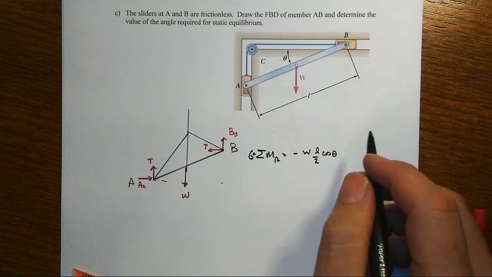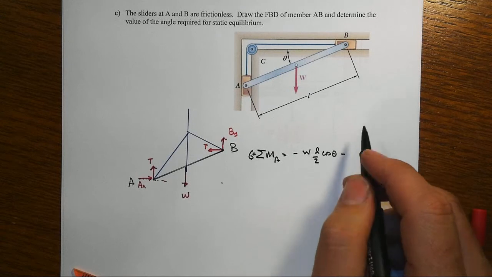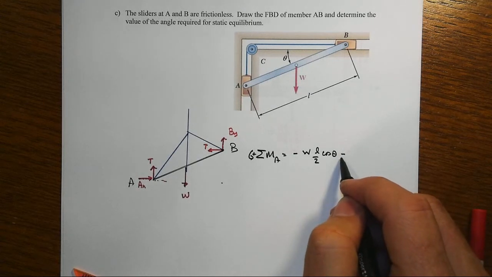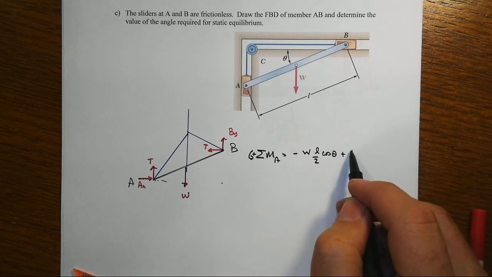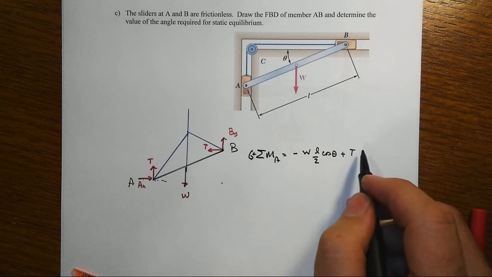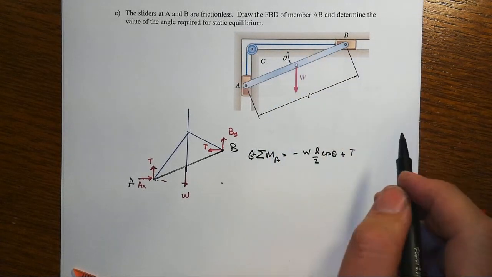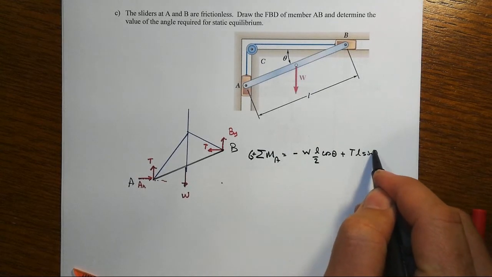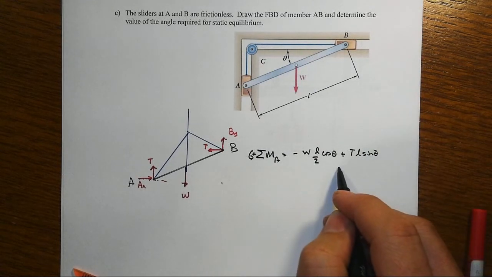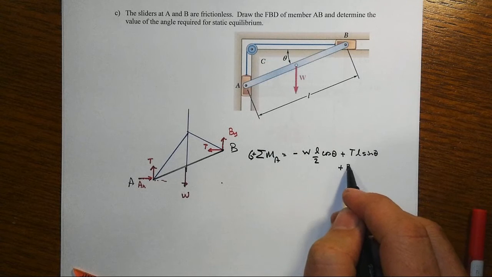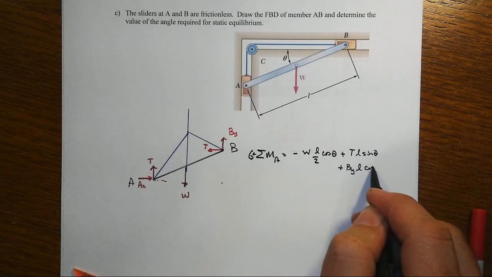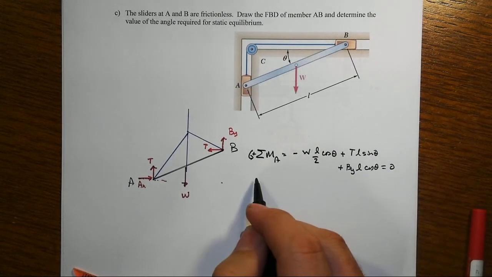And then we're going to have plus T times L sine theta, plus BY L cosine theta equals 0. That'd be one equation.